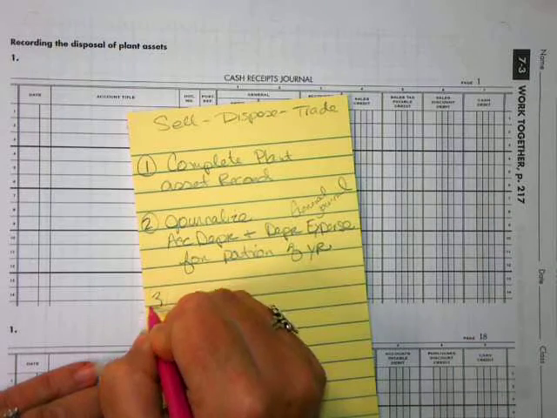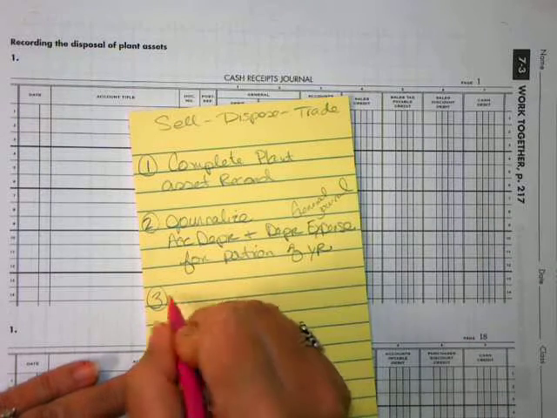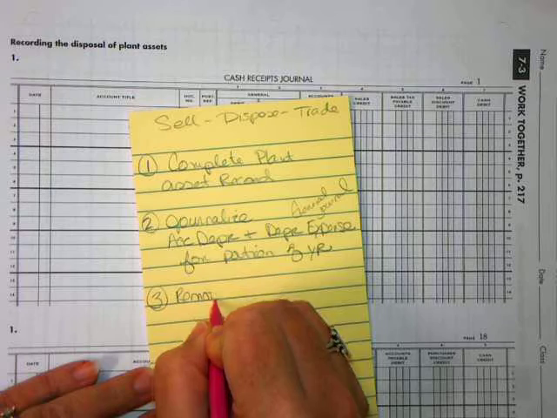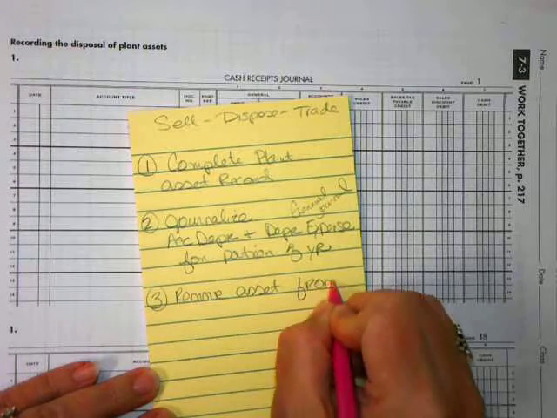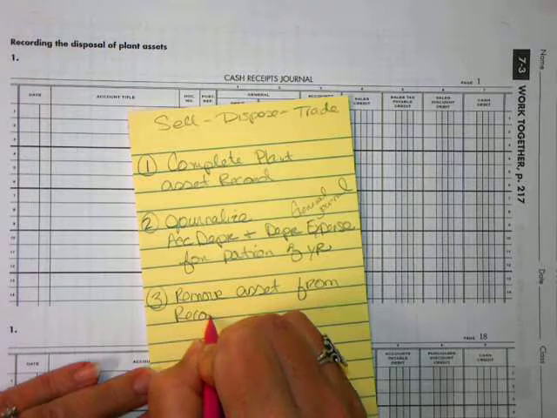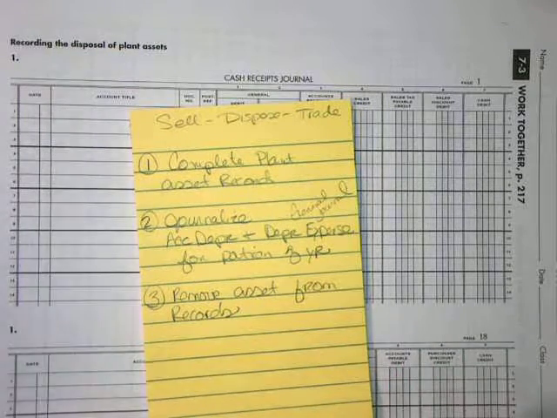Okay, and then the third thing we're going to do is remove the asset from the records. Okay, so when we bought it, we put it in as an asset. We're selling it, we need to get it off of our books as an asset. Okay, and we'll get rid of the accumulated depreciation as well.